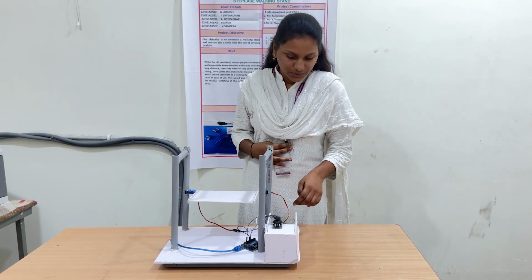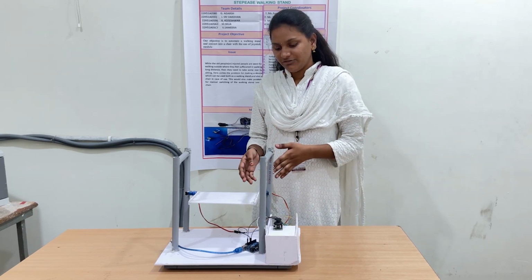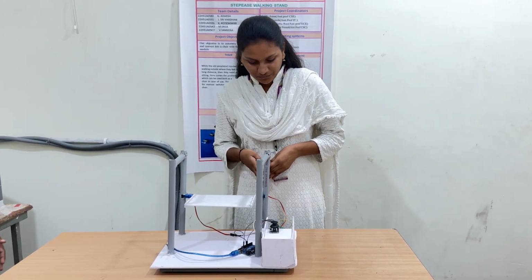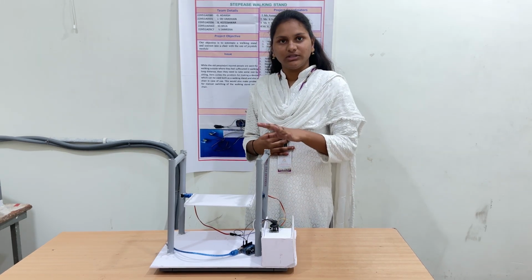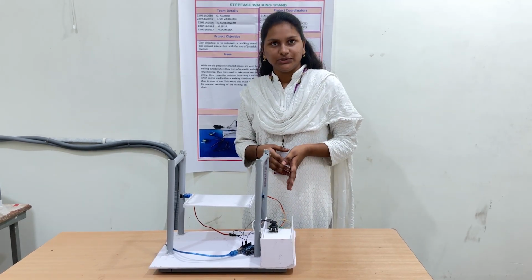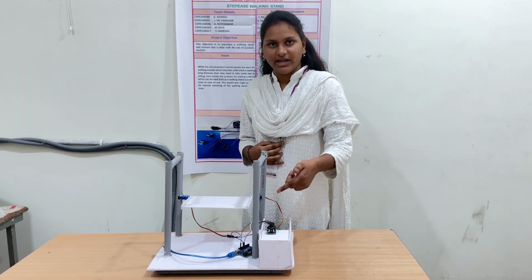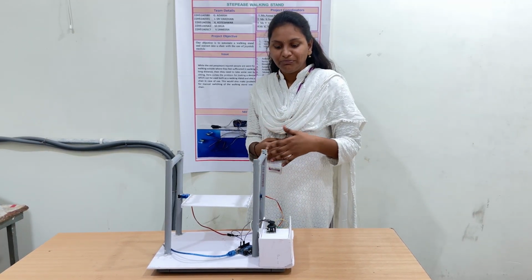And here we used servo motors. Servo motors are used for rotating to a specific angle. And here we use jumper wires, so the total circuit is connected with the jumper wires, and we are using an Arduino cable. Through this cable we can transfer the data from laptop to Arduino.